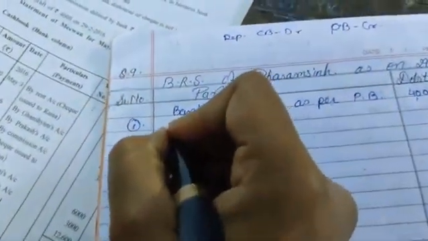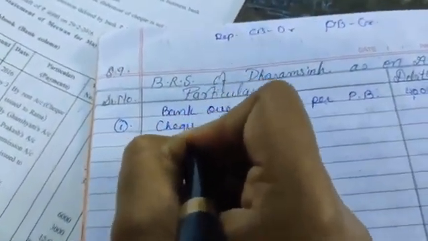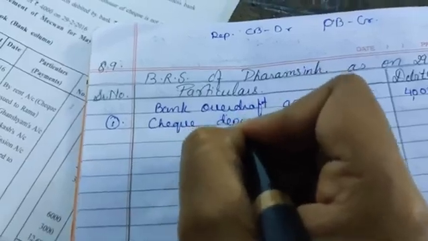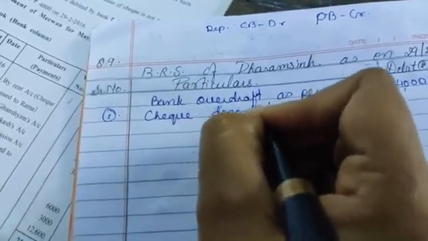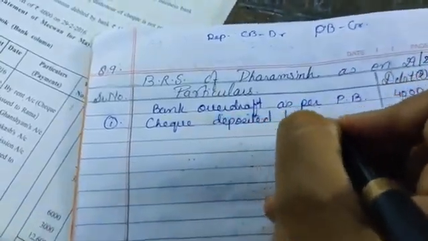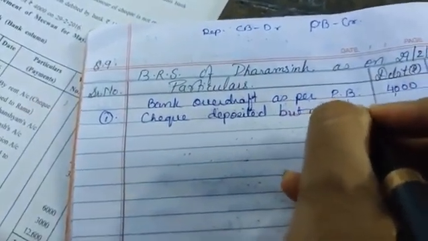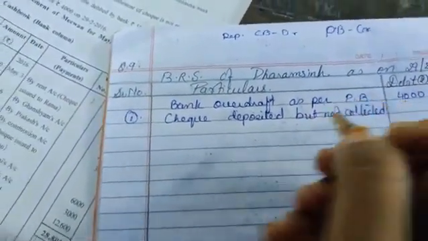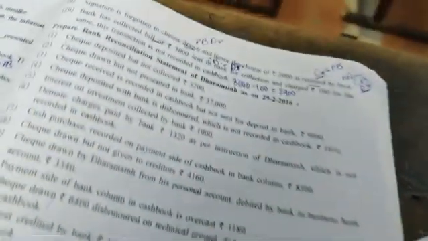Here we will write down: check deposited but not collected. Fine. Then second, what is there?